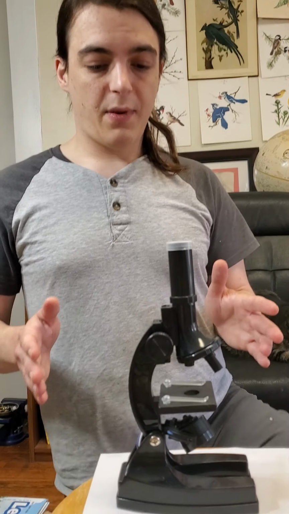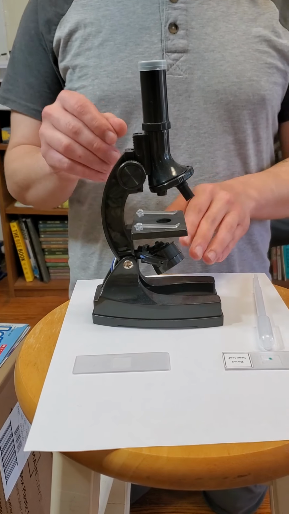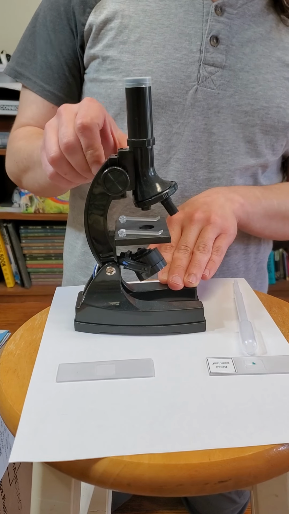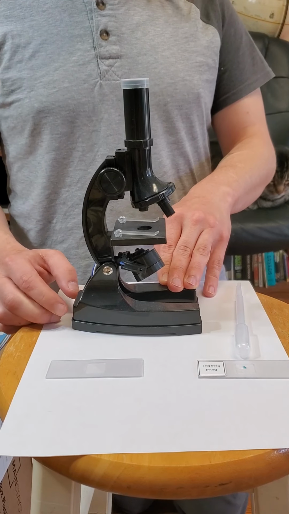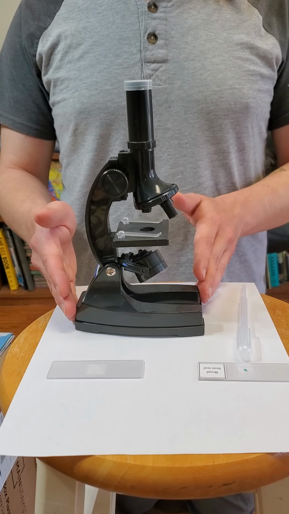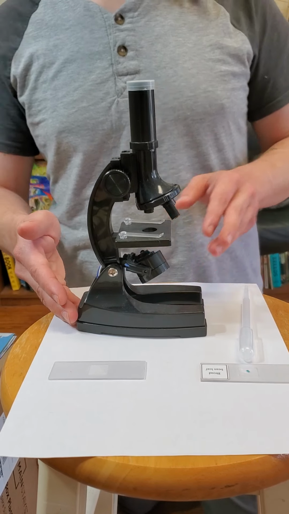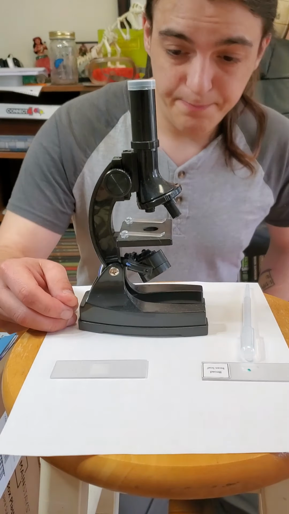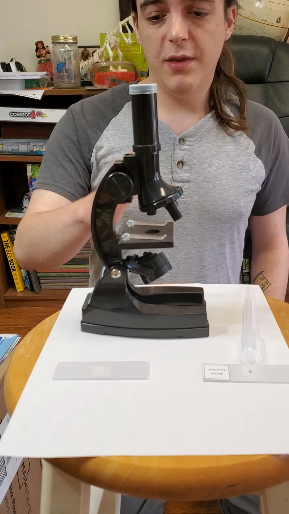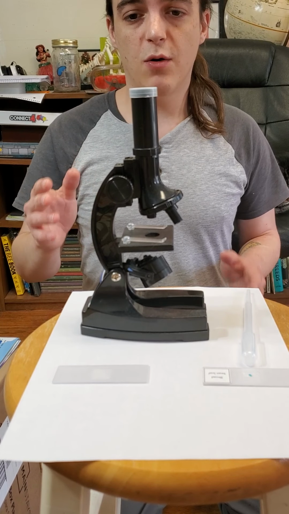So right here, we've got your basic microscope setup. This is called an optical microscope. As we learned with Miss Catrone when we were doing listening and learning, these were invented by the Jansens, the brother and father. Really cool inventions.